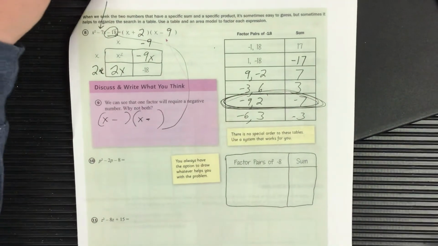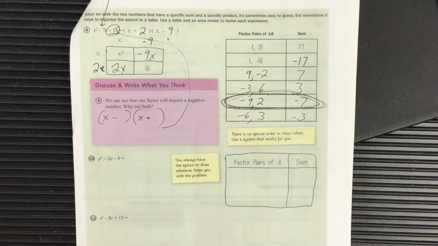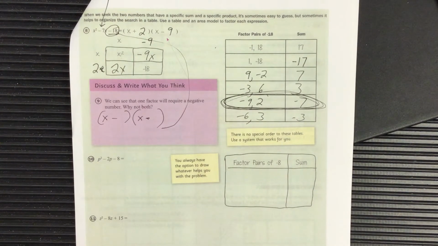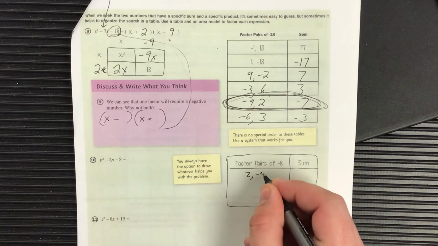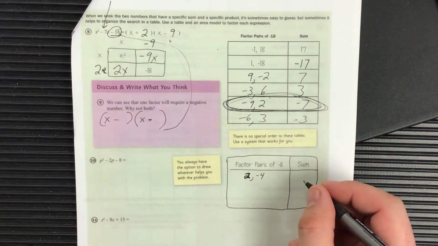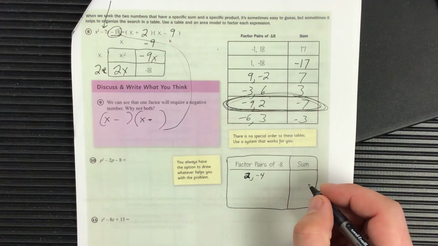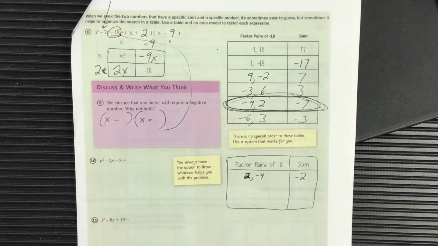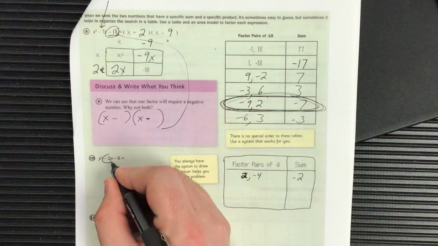Question 10. We're going to do this one together. Factor pairs of negative 8. So 2 numbers that multiply together to give you negative 8. 2 and negative 4. And what do those add up to? Negative 2. Yes, so your first guess, Kira, found you the answer, because that is what we have in the middle.